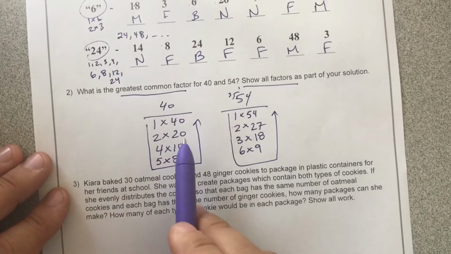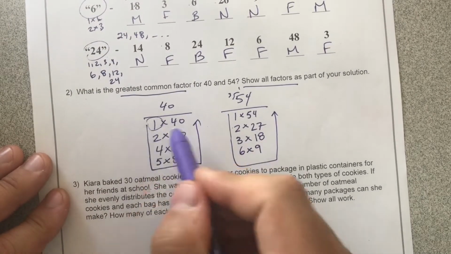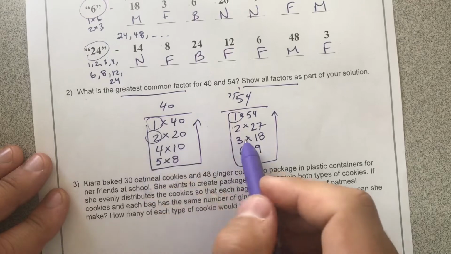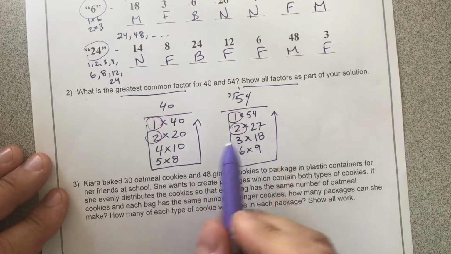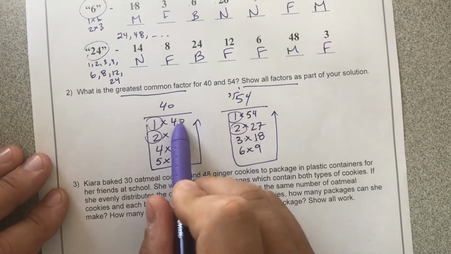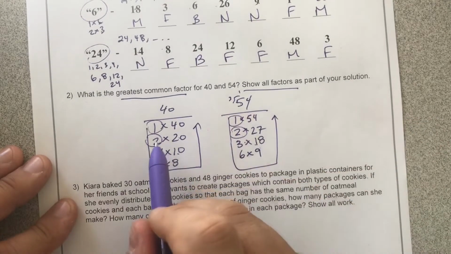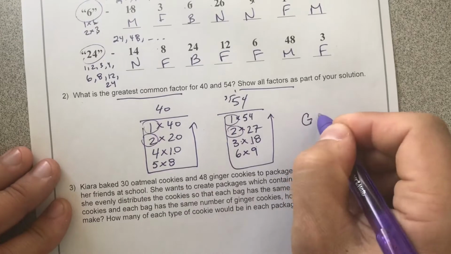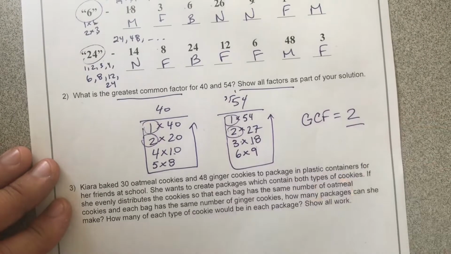So if I'm looking at all the factors here and I'm looking for common factors, I can see that 1 is common to both, and 2 is common to both. 4 is not on this list, 5 is not, 8 is not, 10 is not, 20 isn't, and neither is 40. So the only common factors are 1 and 2, which means the greatest common factor is 2, since it's larger than 1.